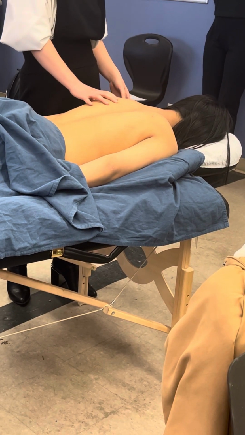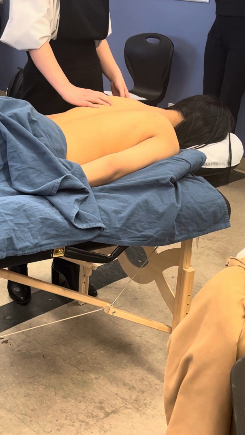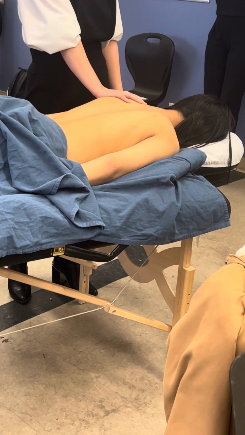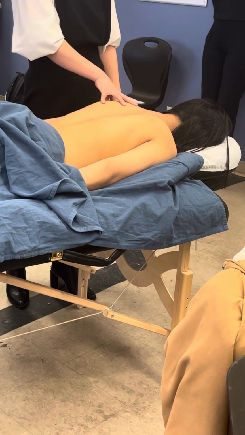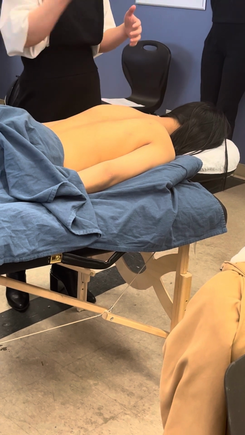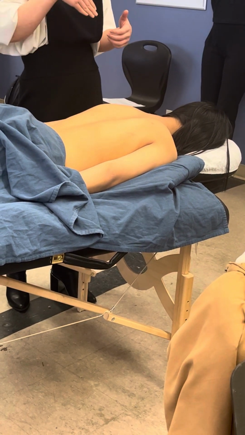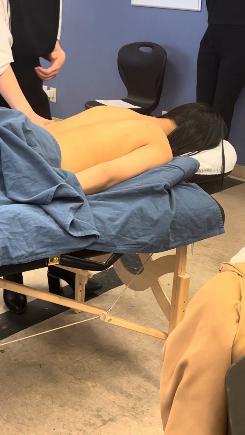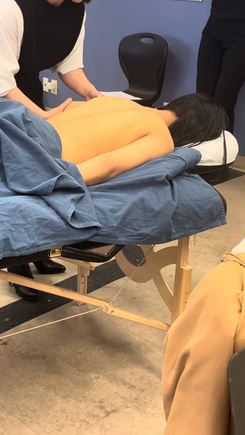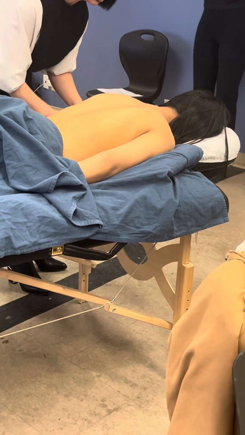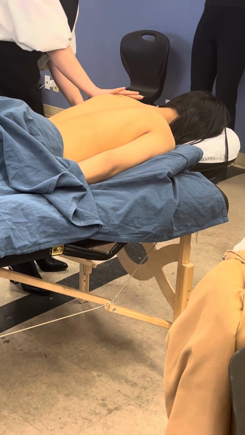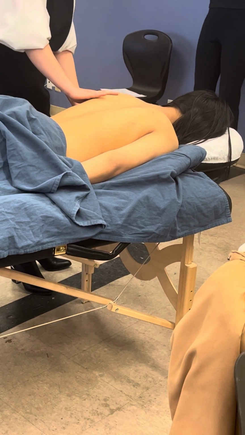And then what else can you do? So you can actually massage the subscapularis muscle in this position too. Like you can go directly to the muscle in a supine position, but you can also try to massage your patient's shoulder in this position by placing your hand on the scapula.